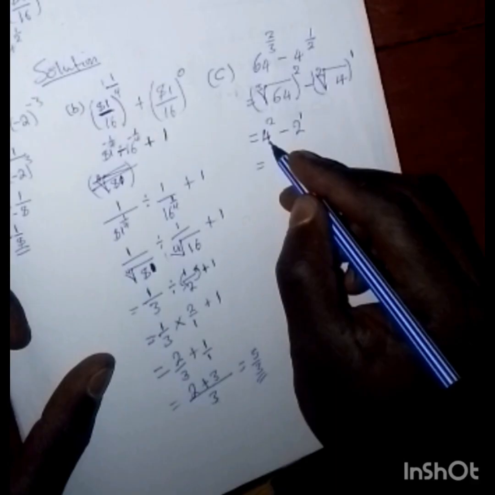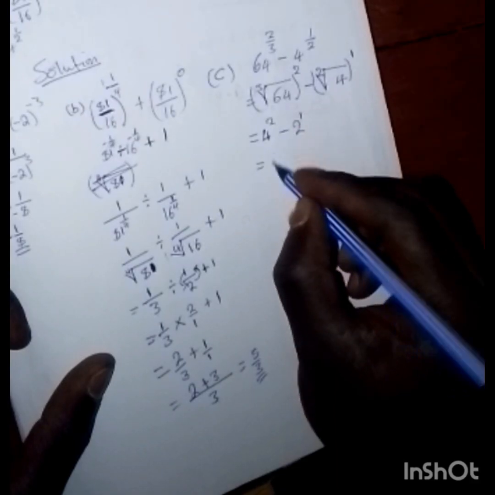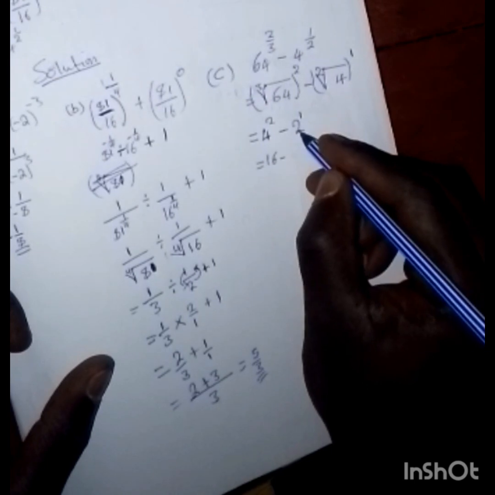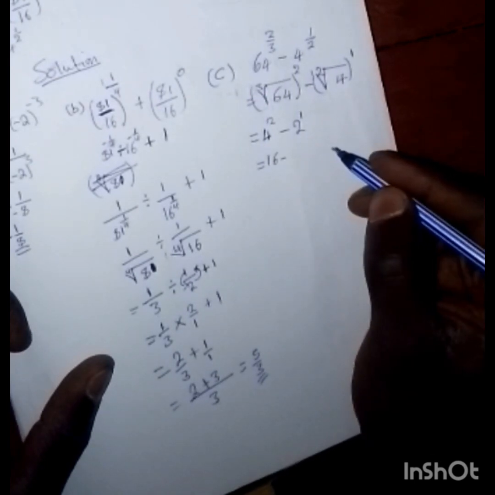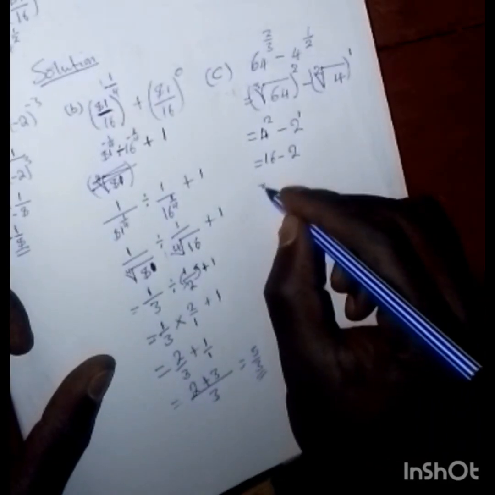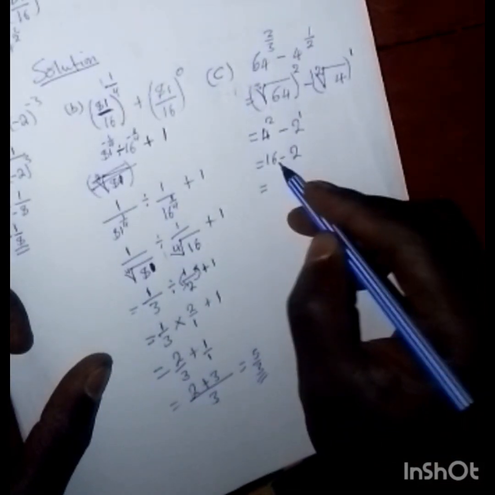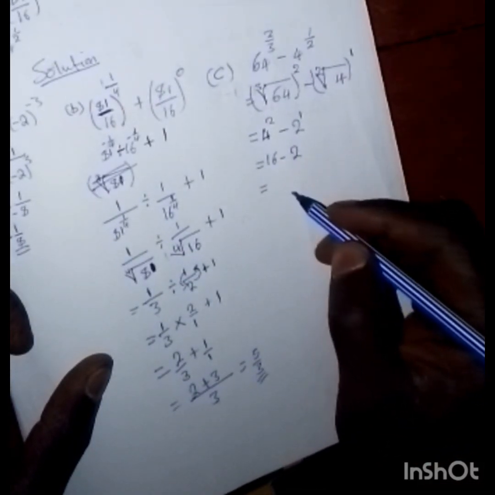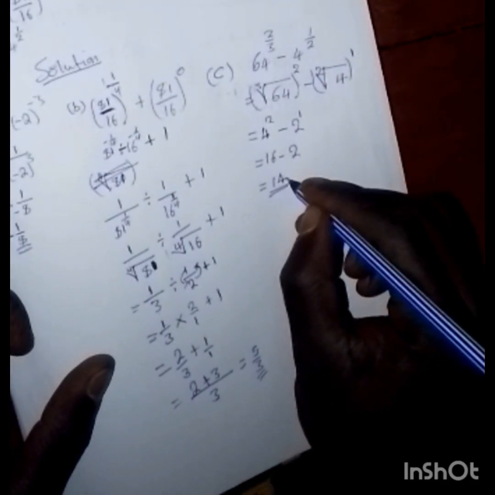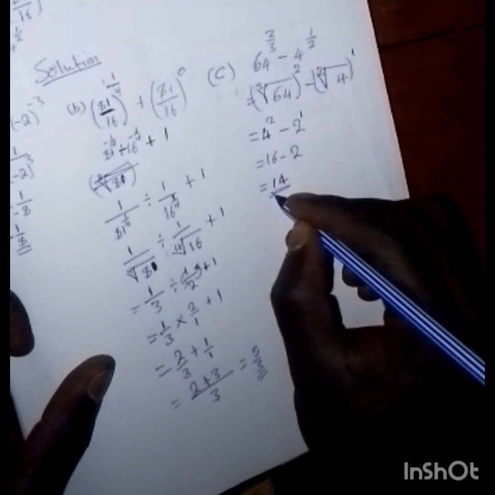It simply means you multiply 4 two times, and that gives you 16, minus 2 to the power 1, which is 2. 16 minus 2, you get 14 there, and that is the final answer.